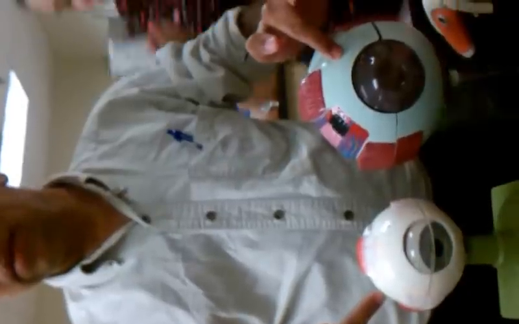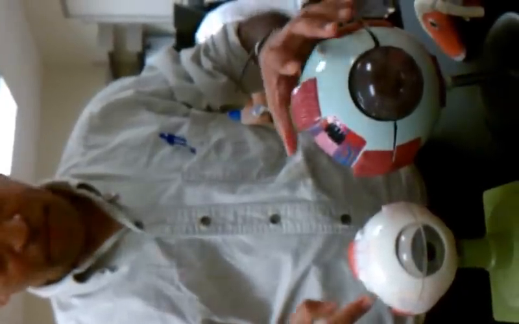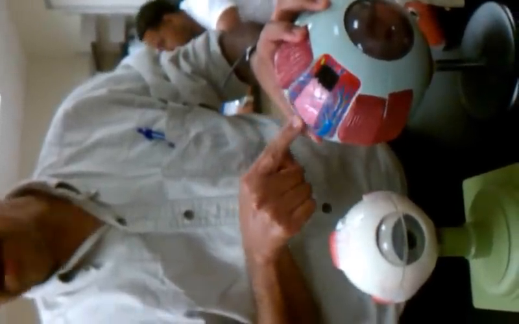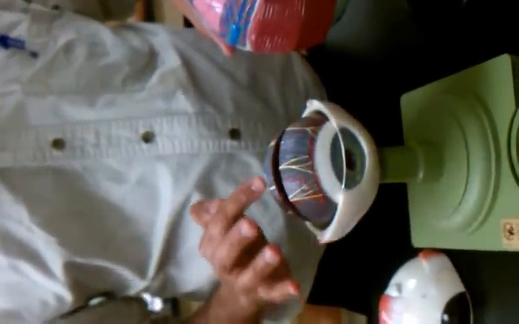Outermost layer, sclera. In this, you can see the second layer, colored layer, choroid. In this one, this is your choroid. See the colored layer with all the nerve endings and blood vessels. Yeah, it's kind of purplish.